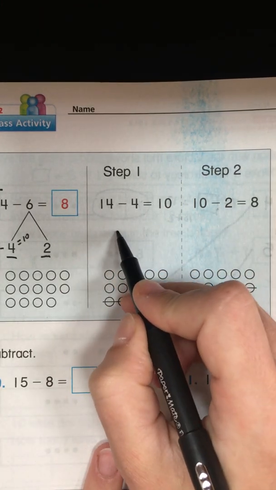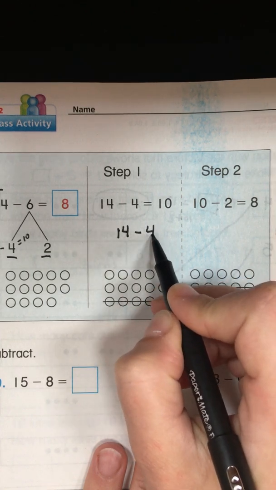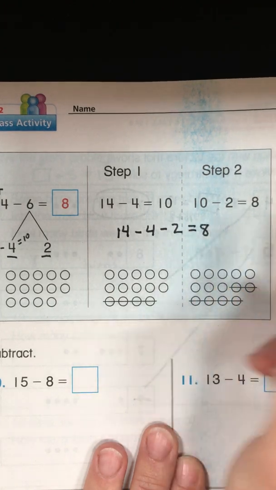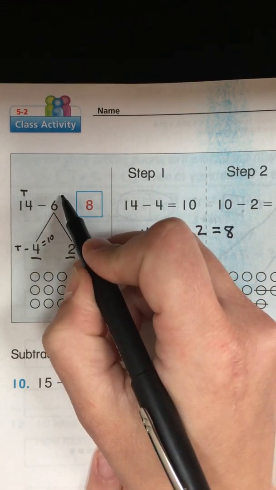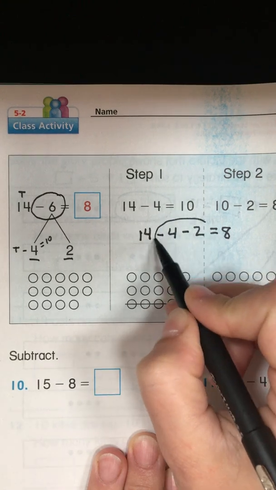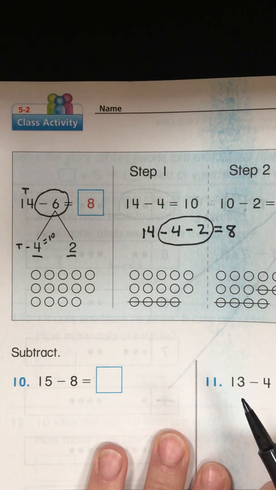So step 1 and 2 could be written like 14 minus 4 minus 2 equals 8. And it might be easier to think of like that, because when you subtract 6, it's the same thing as subtracting 4 and then subtracting 2.